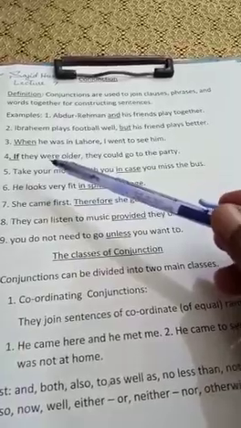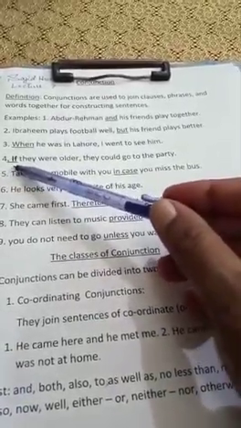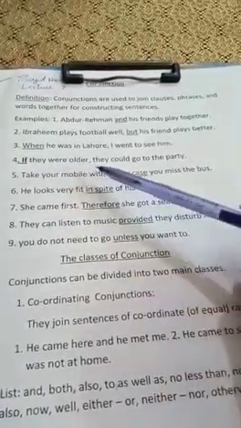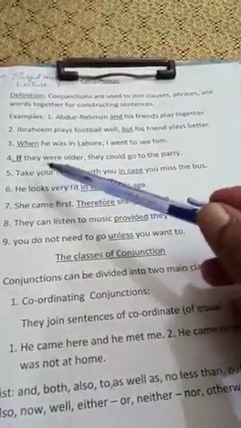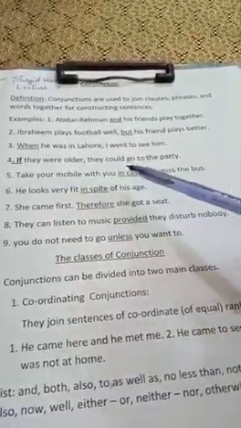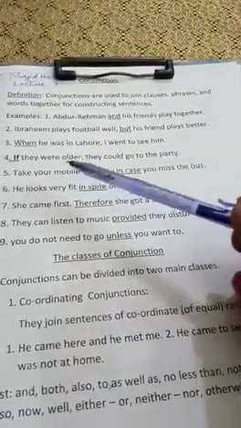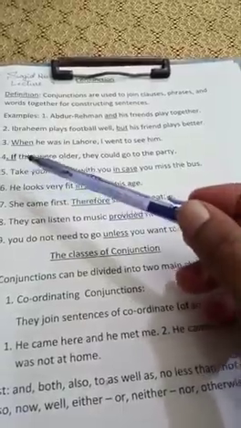If they were older, they could go to the party. Similar is the fourth example given here, in which the conjunction if is used in the beginning of the first clause of the sentence, and it conjuncts both these clauses. They were older is the first clause, they could go to the party is the second clause. Both clauses are conjuncted by making use of the if conjunction.